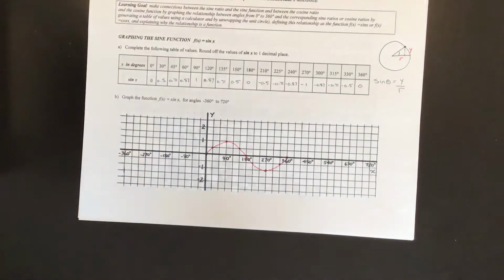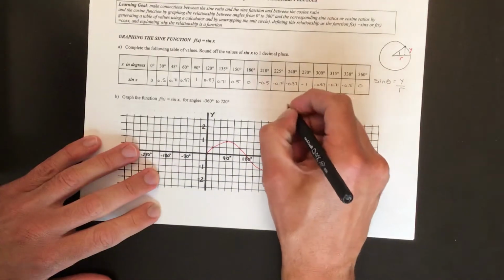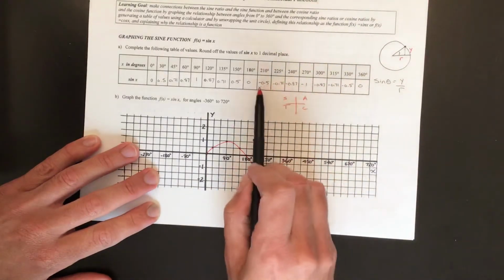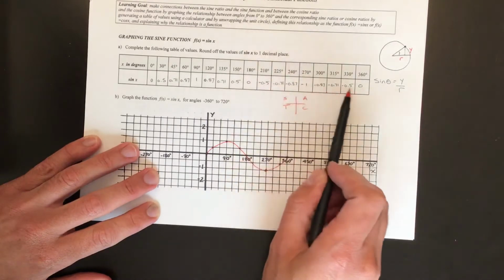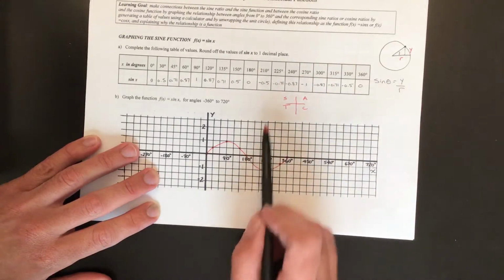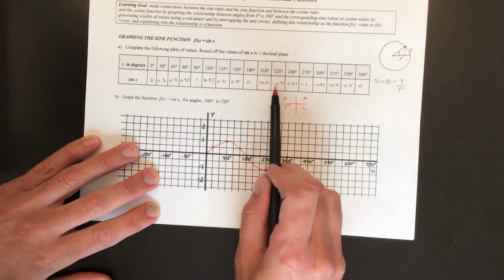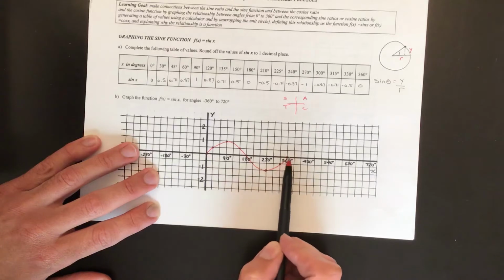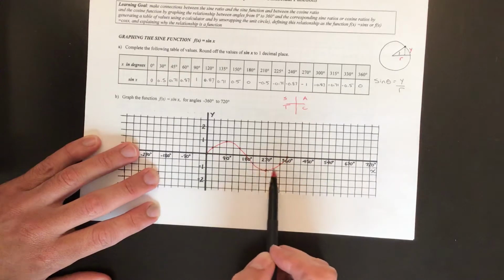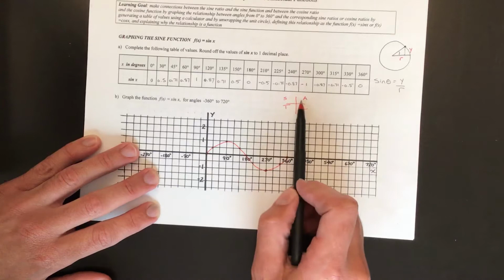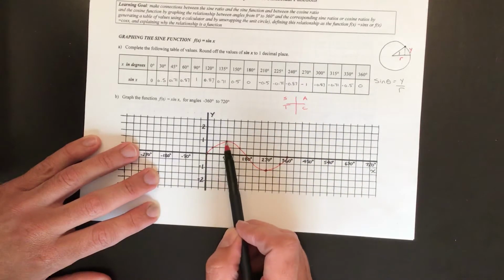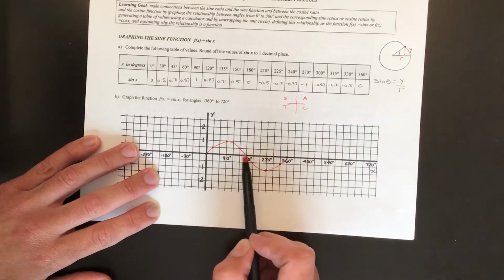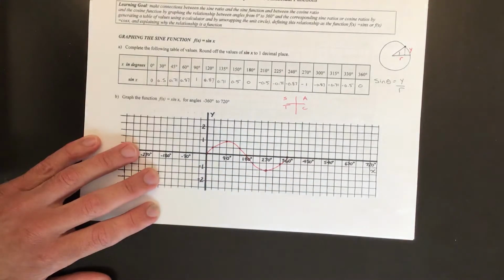Now if we think back to the CAST rule, C-A-S-T, we talked about how sine is negative once you get down into quadrants 3 and 4. And the same thing happens when we graph our angles. We end up with these negative decimals, which creates this little section down here between 180 and 360. Those are the negative values for quadrants 3 and 4. For quadrants 1 and 2, between 0 and 90 is quadrant 1, 90 and 180 is quadrant 2, we're obviously above the x-axis to create those positives.